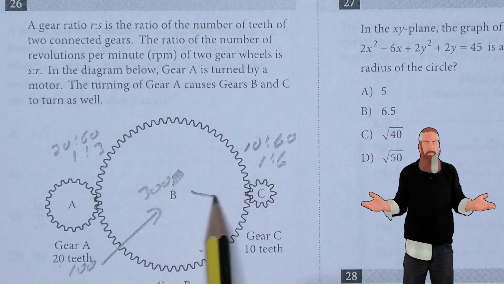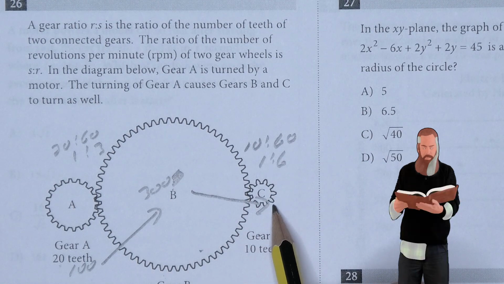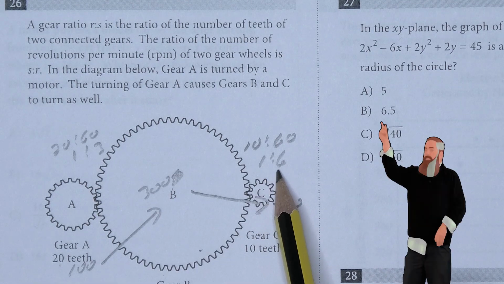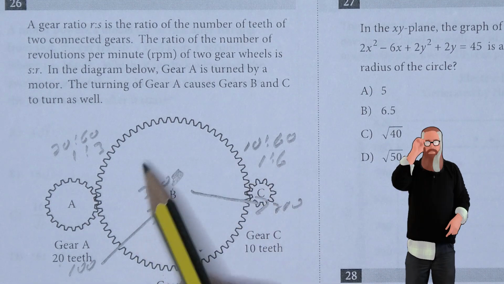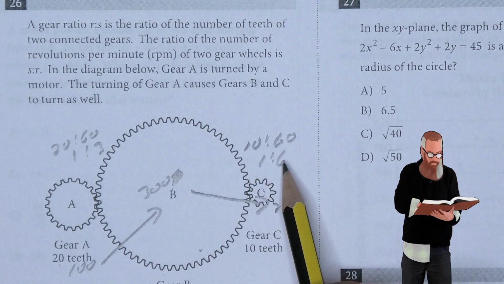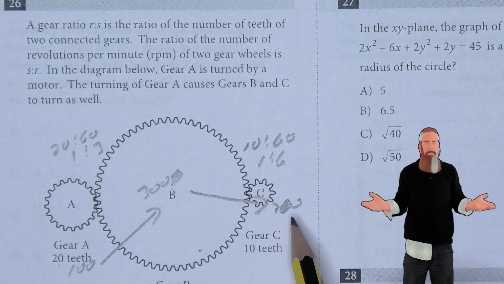We get a ratio of 1 to 6. So as the big wheel makes one rotation, the C wheel makes 6 rotations. So C will be making 200 revolutions per minute.